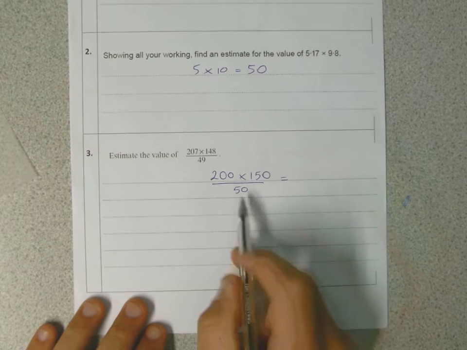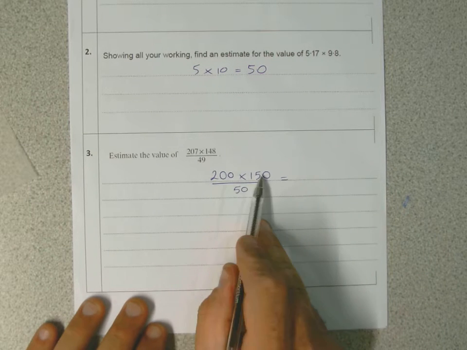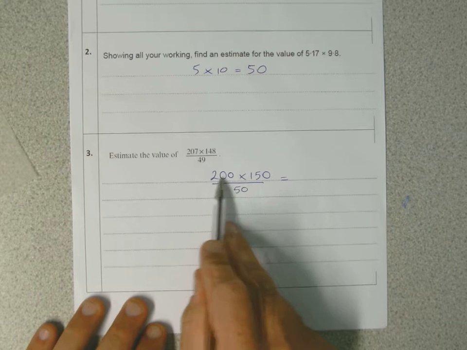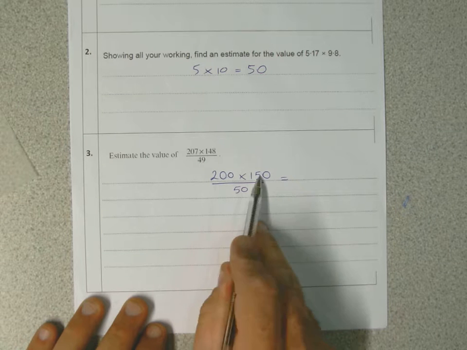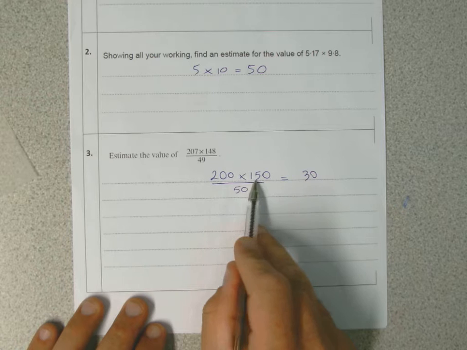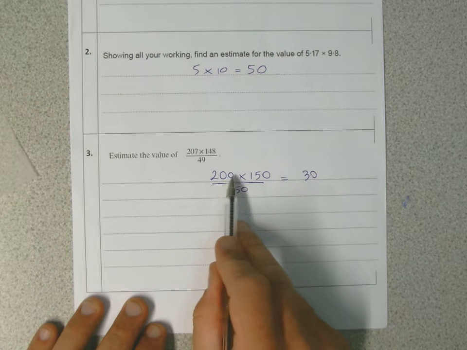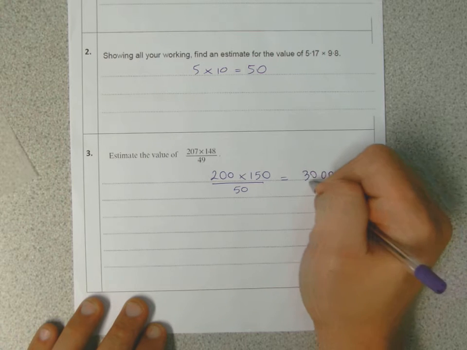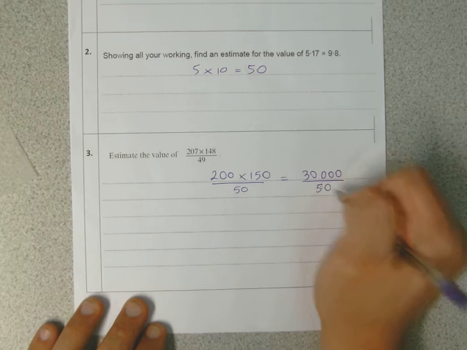On the top, I would multiply these together. It's really easy to do because if you just look at the whole numbers, you sort of ignore the zeros, so to speak. 2 times 15 is 30. Okay, so 2 times 15 is 30, and then just add the zeros. So you've got 1, 2, 3 zeros to add. Okay, that's all over then 50.